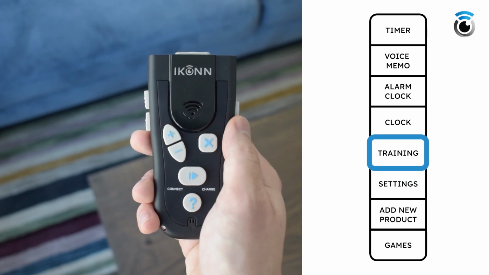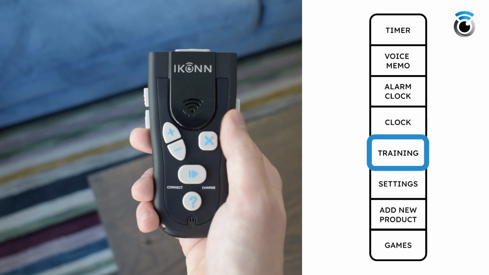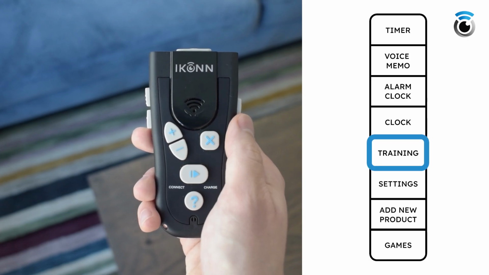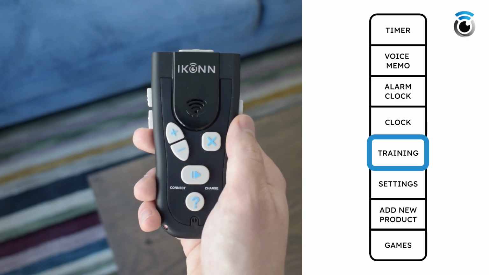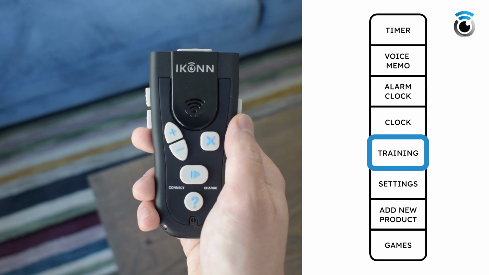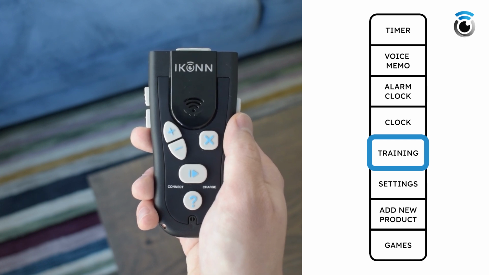Training. The training program helps to familiarize you with operating the product. It takes about 12 minutes to complete, but you can take as much time as you want and revisit the content by stepping backward.